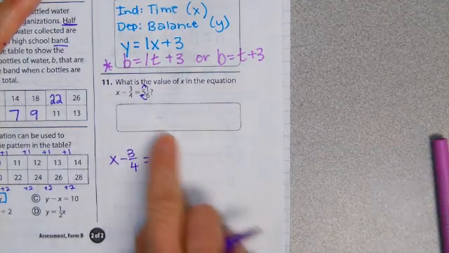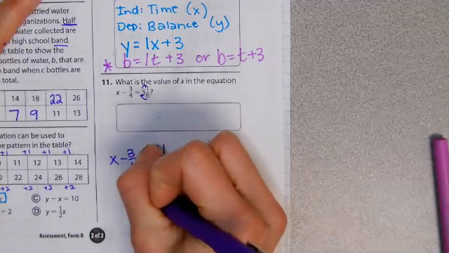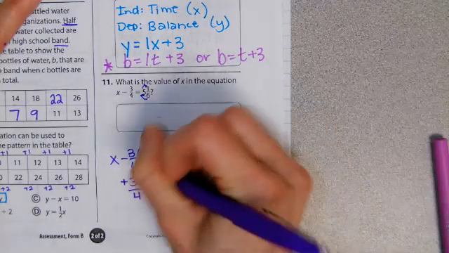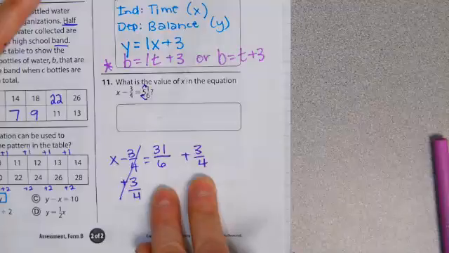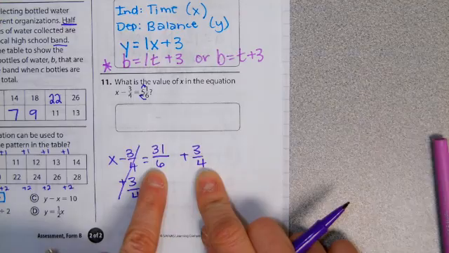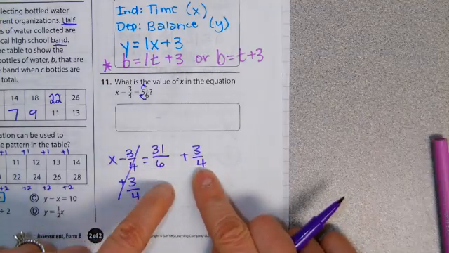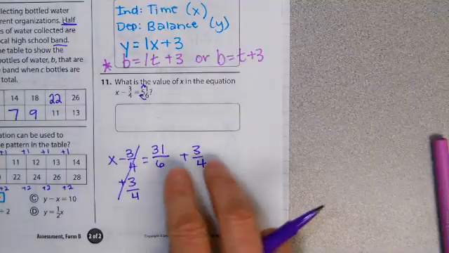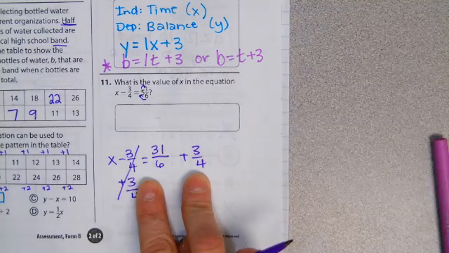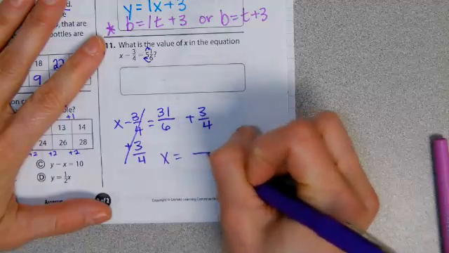Well, then we need to do our inverse here. So the inverse of minus 3/4 is to add it to both sides. We do not have a like denominator, so we need to make one. The challenge here is really 4 and 6. You can't change a 4 into a 6, so you're going to have to change both denominators. The least common denominator of 4 and 6 is actually 12. So I'm going to change this to 12ths for both of them.